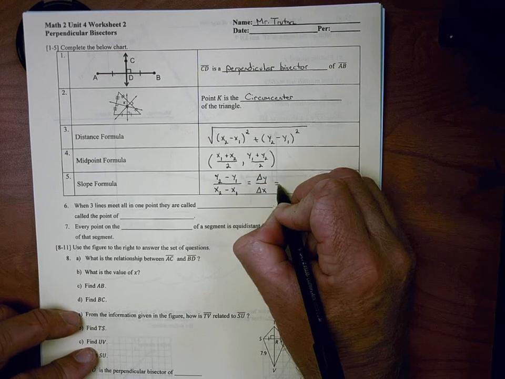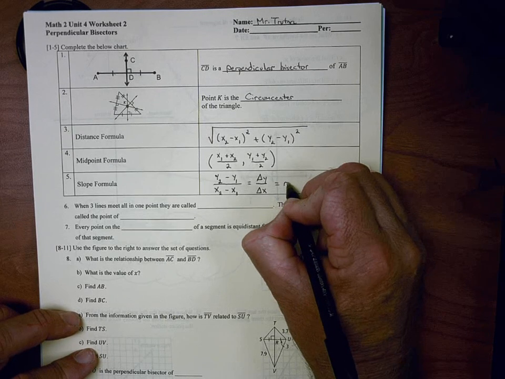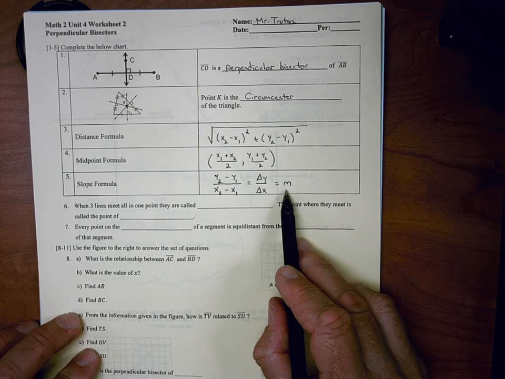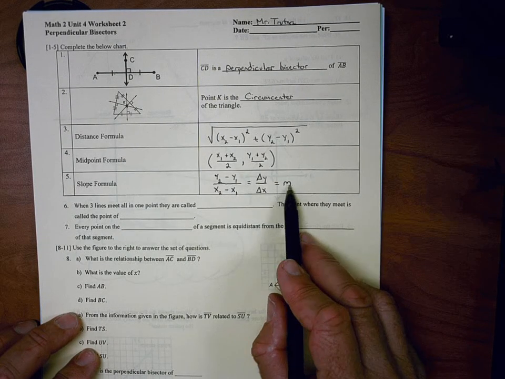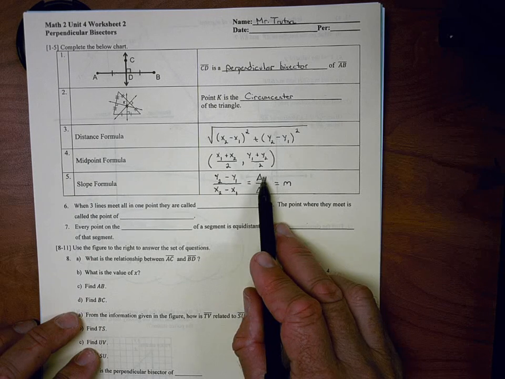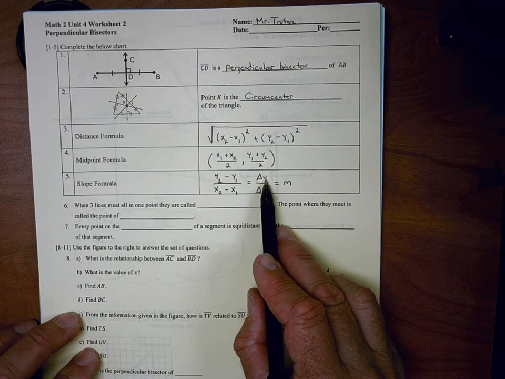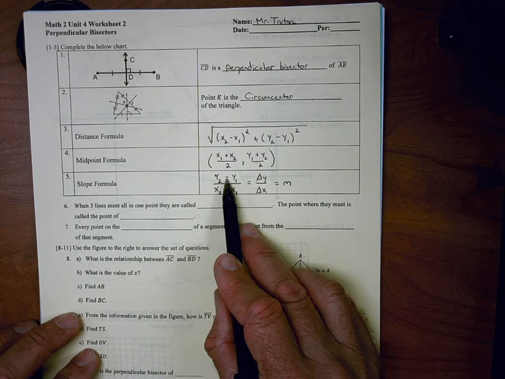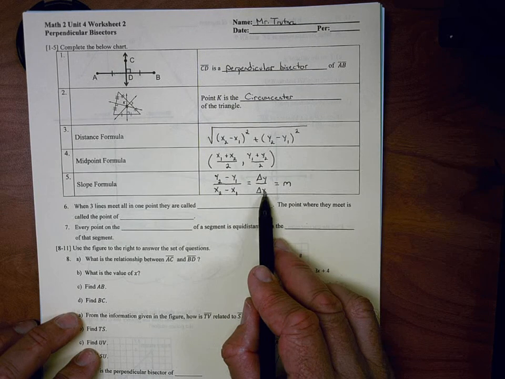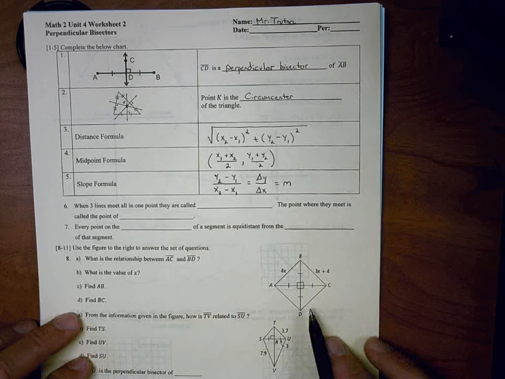And then remember, slope is represented by the letter m. Okay, so some math teachers would say m for slope is equal to delta y over delta x. Delta y indicates y2 minus y1. Delta x indicates x2 minus x1.